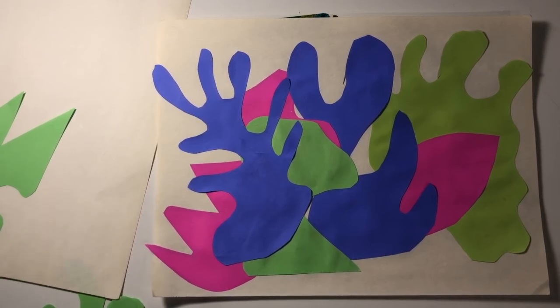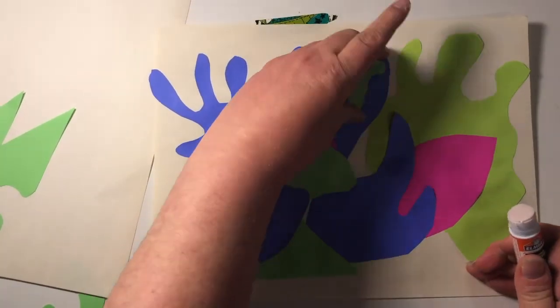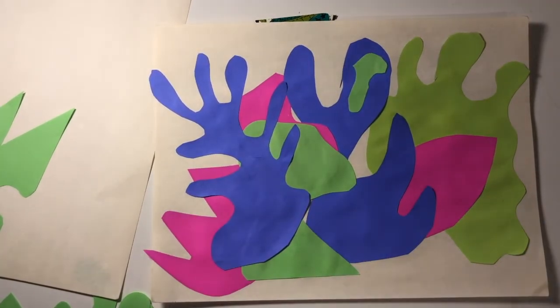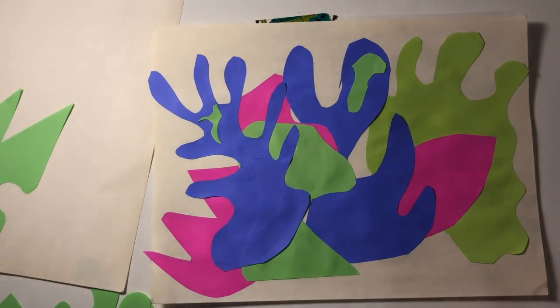I feel like adding a small green piece here. You can always look at your scraps because I have some interesting small pieces that I feel like adding on top.